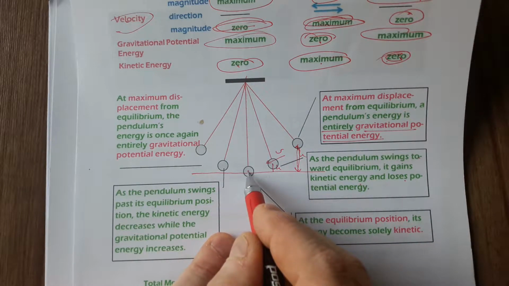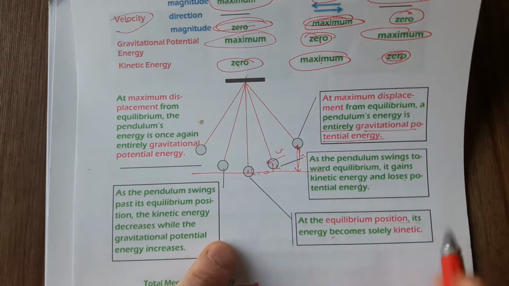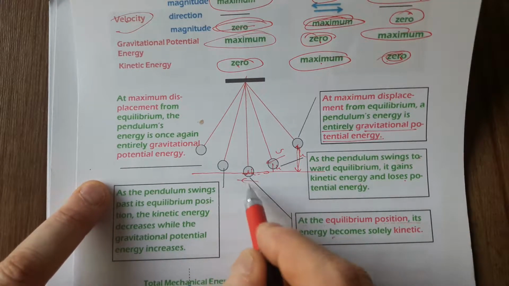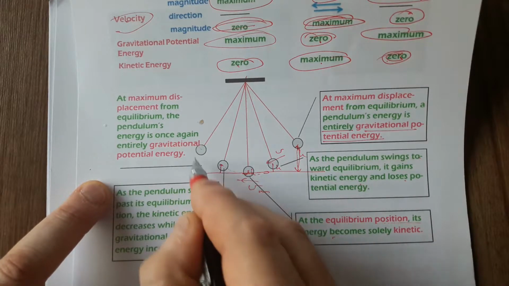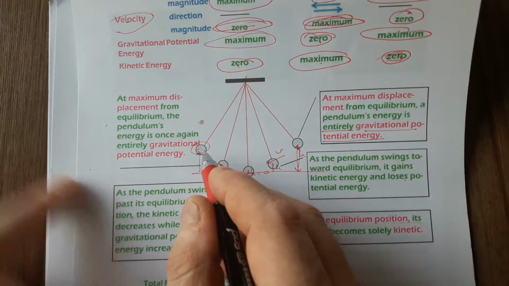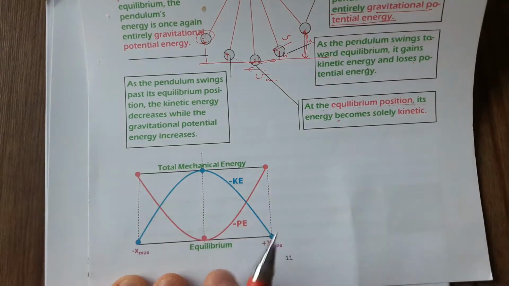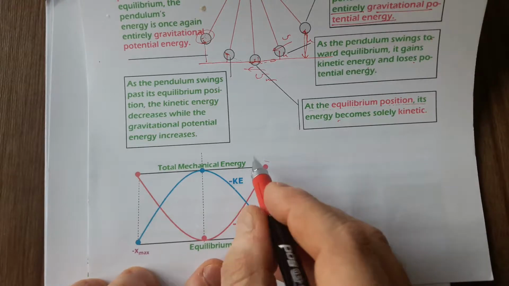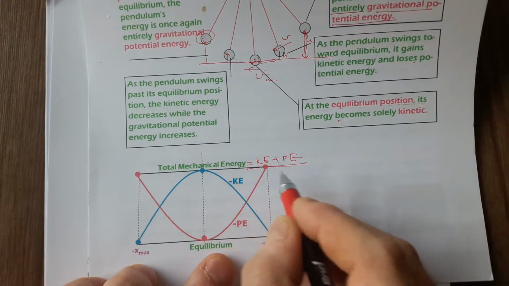At the equilibrium position, because height is zero, its energy is completely kinetic, with no gravitational potential energy here. But it passes the equilibrium position with the maximum speed and then starts to rise again. As it rises, its gravitational potential energy starts to increase again. Meanwhile kinetic energy decreases and becomes zero at maximum displacement. If we draw the kinetic and potential energy changes, first we should know that the total mechanical energy is always constant, because it is kinetic energy plus potential energy.